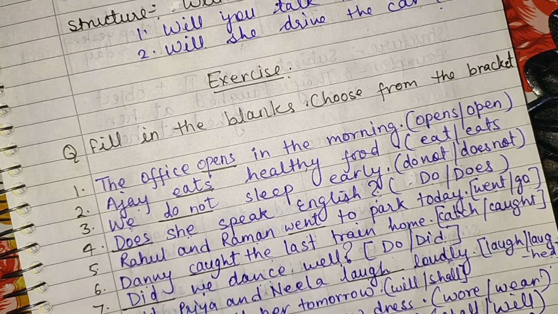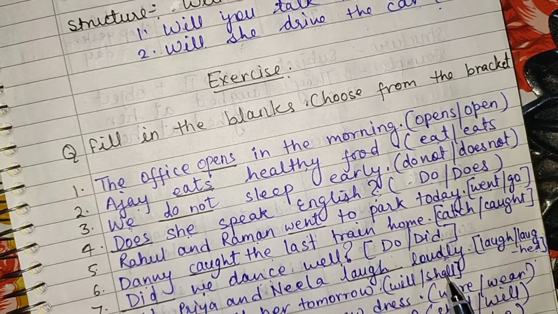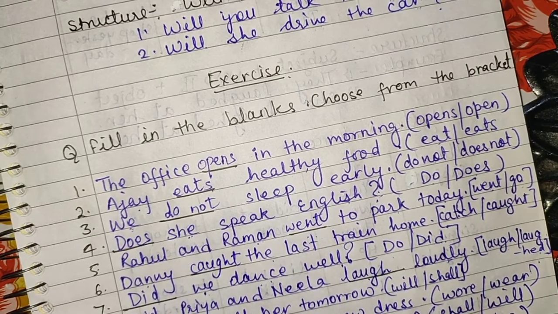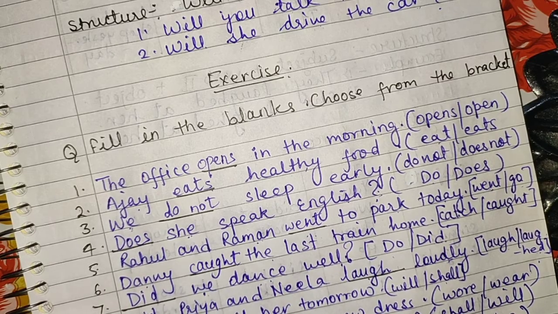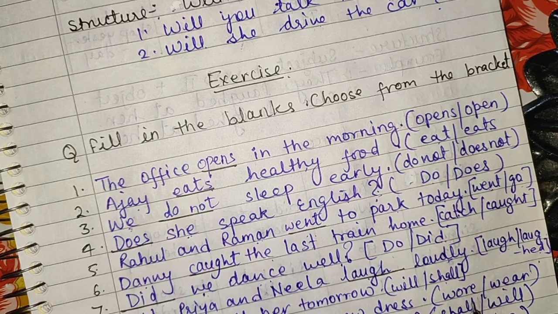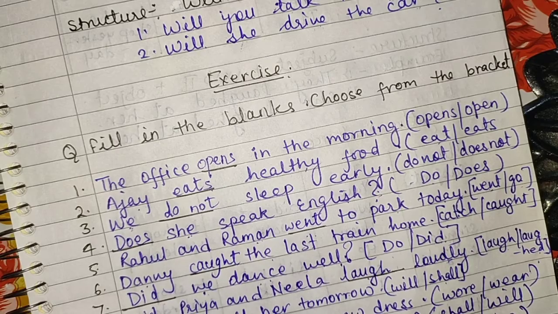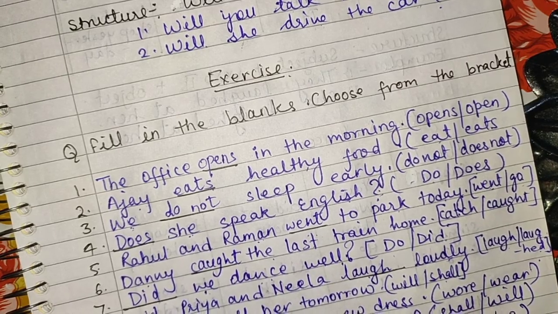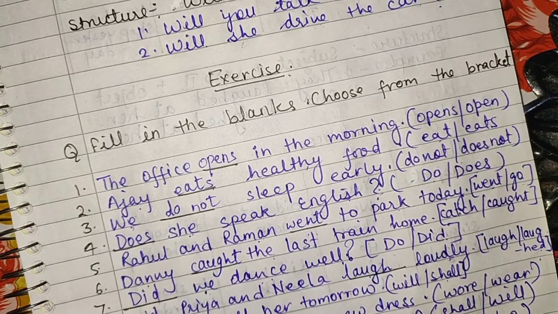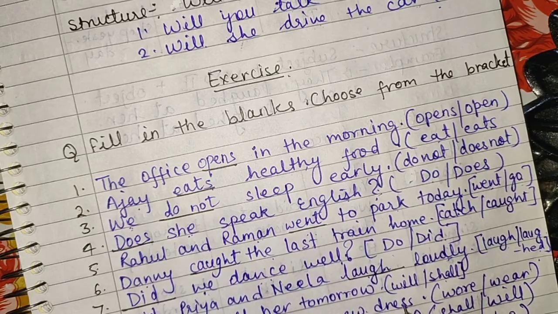Now ninth is I dash call her tomorrow. With I, you can write will also and shall also. I will call her tomorrow, or I shall call her tomorrow, because we use shall with I also. She will dash a new dress. Wore or wear? Now here it is will, that means we are talking about future tense, so the first form of the verb will come here. With will, we always use the first form, not the second form. She will wear a new dress.